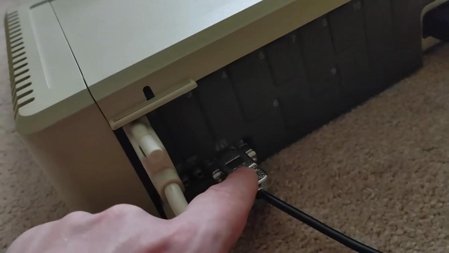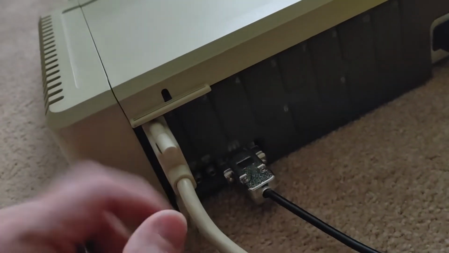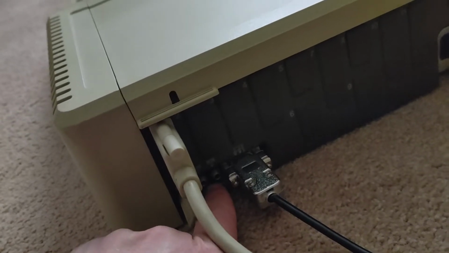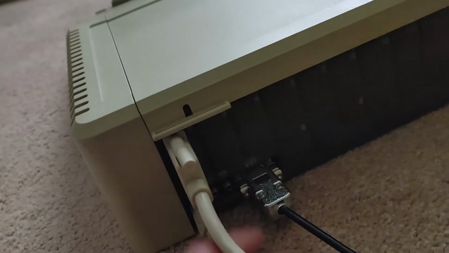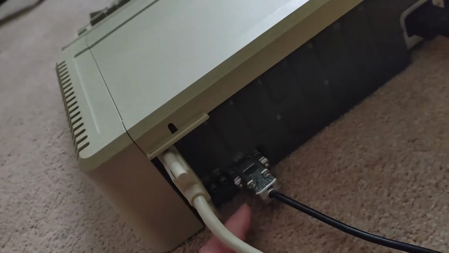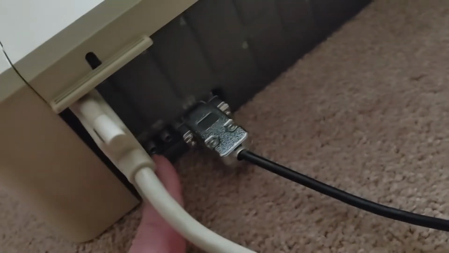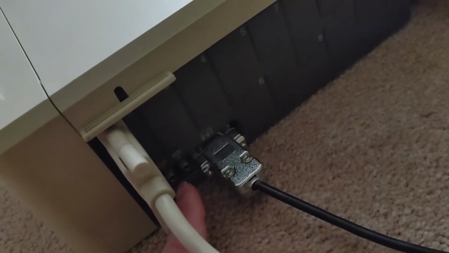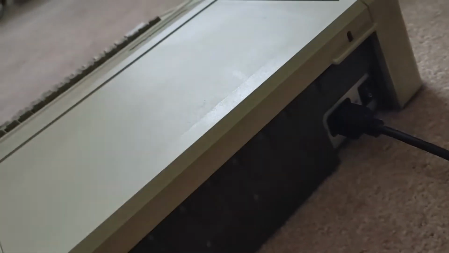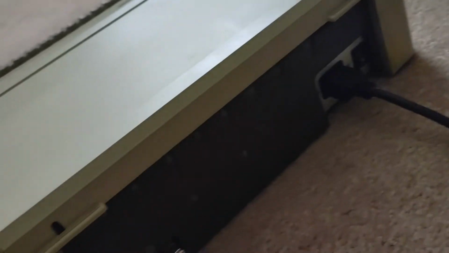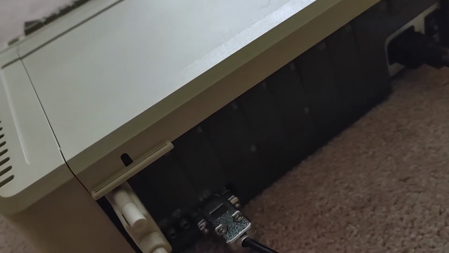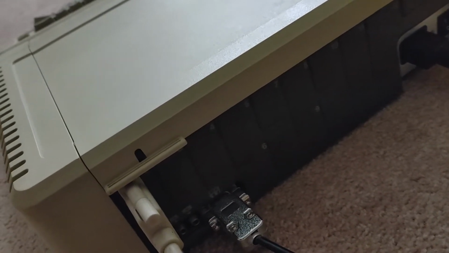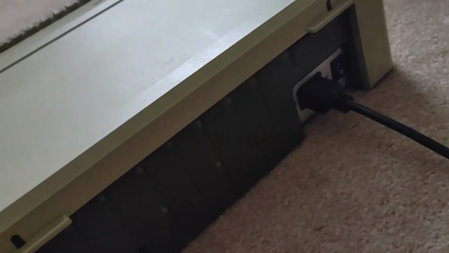Here's your joystick port. And these two little 3.5 millimeter audio jacks, I can't really focus, those are for the cassette, one's for in and one's for out. And obviously you have your power here, and you have a whole ton of little ports you can open up for your cards, for any kind of peripherals that you had.